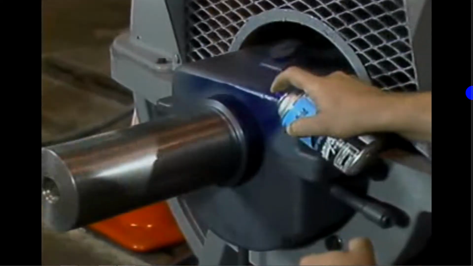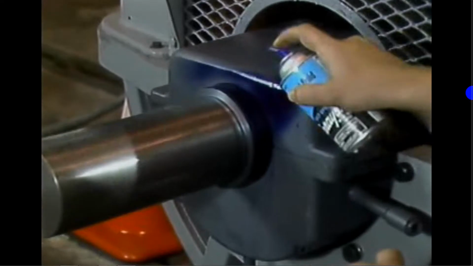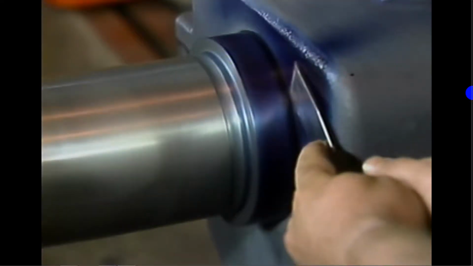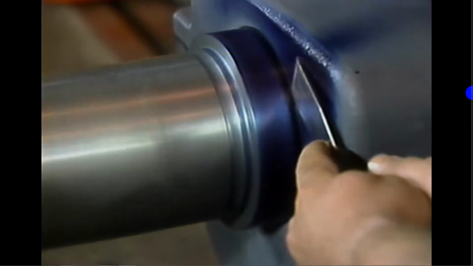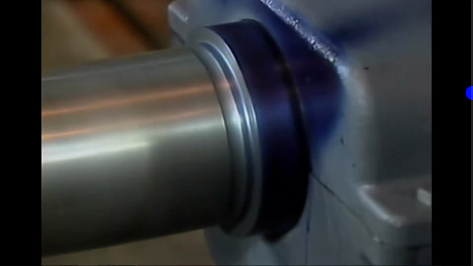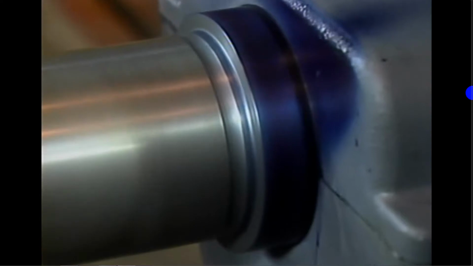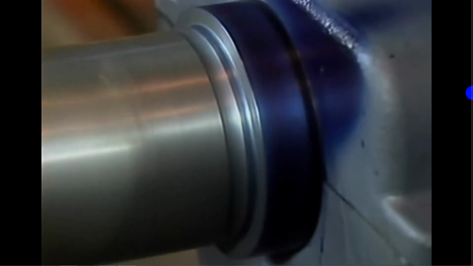At that point, the shaft is sprayed with layout dye, and a line is lightly scribed into the dye using the end bell of the motor as a reference point. Later, when the motor is shut down, the mark on the shaft can be lined up with the reference point to place the motor shaft at its magnetic center.